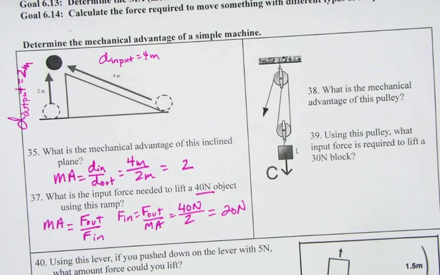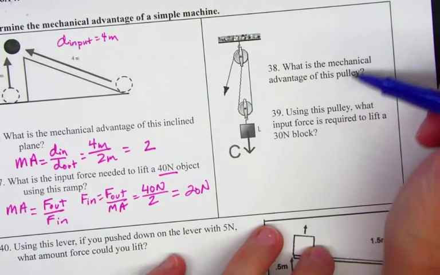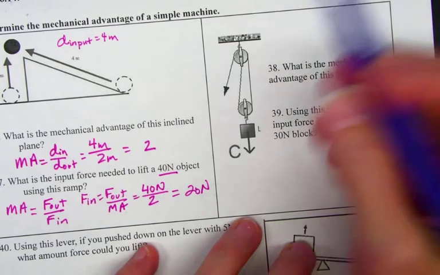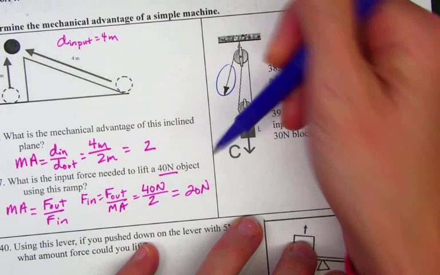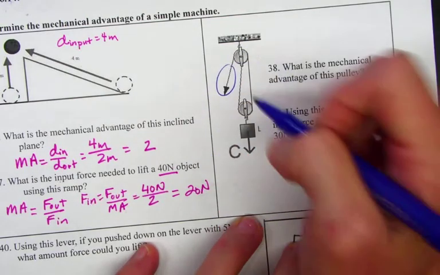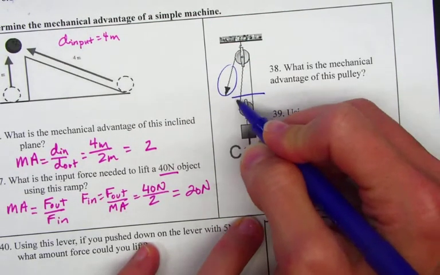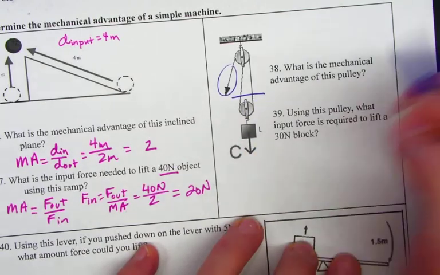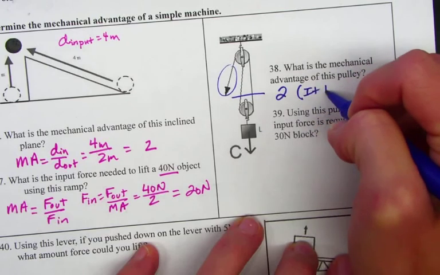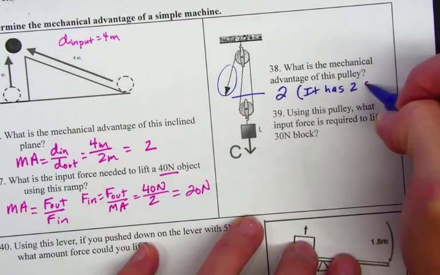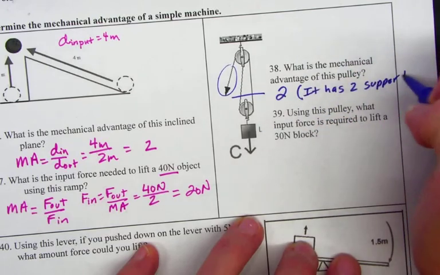Now for 38, what's the mechanical advantage of this pulley? Now we don't include anything that we are pulling down, only if we're pulling up. But here we're pulling down, so the mechanical advantage is just the count of the string. So it's 2 because it has 2 support strings.